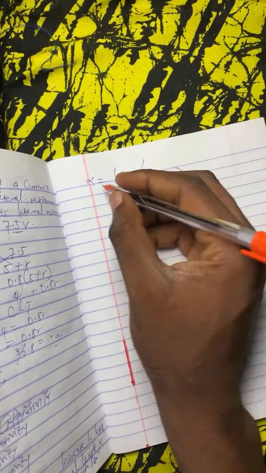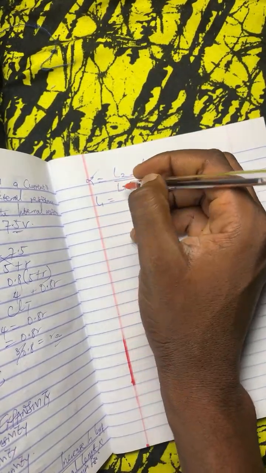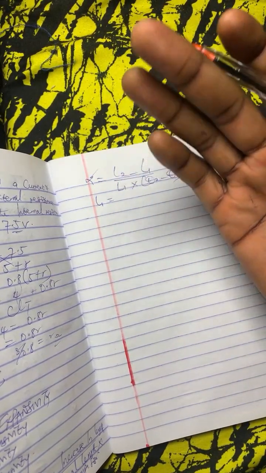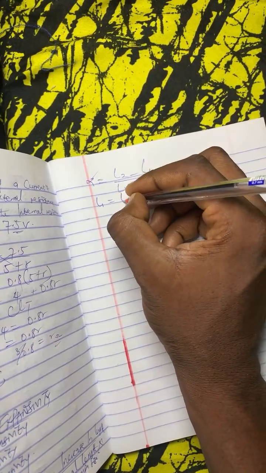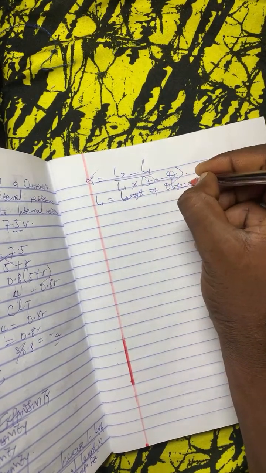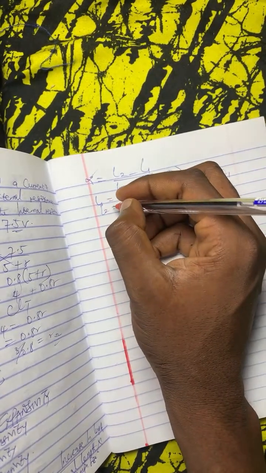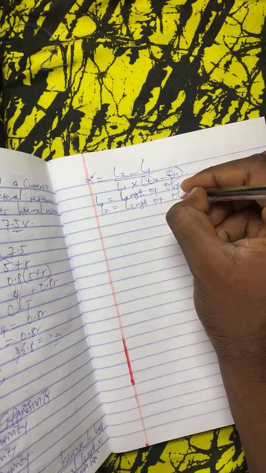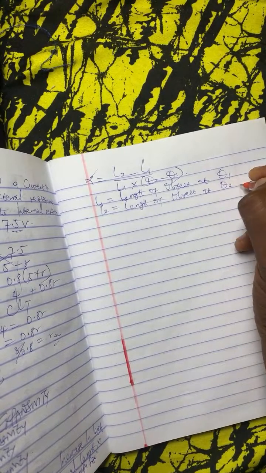Where alpha is linear expansivity, L1 is the length of the object at temperature theta 1, and L2 is the length of the object or metal at theta 2.